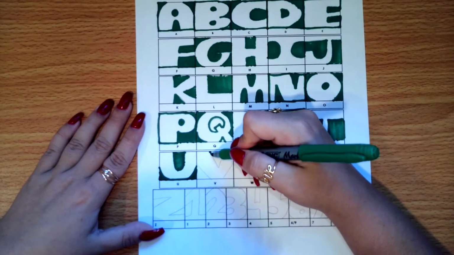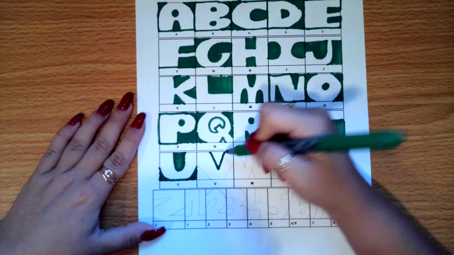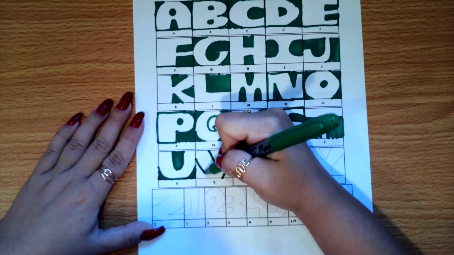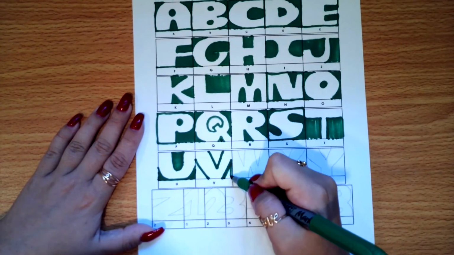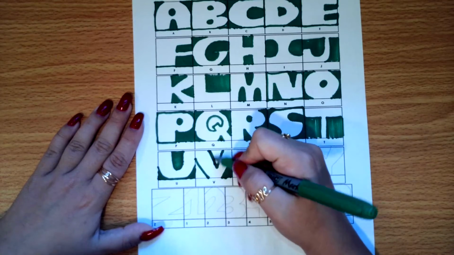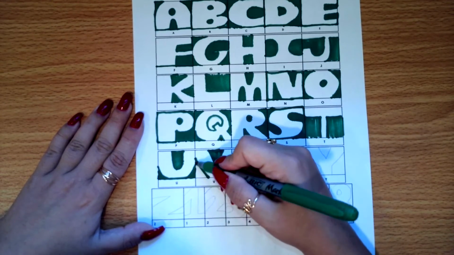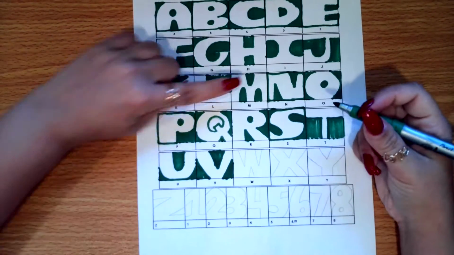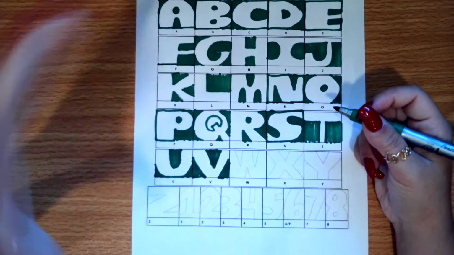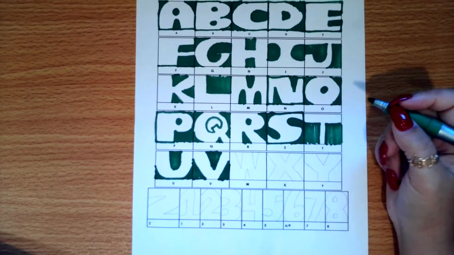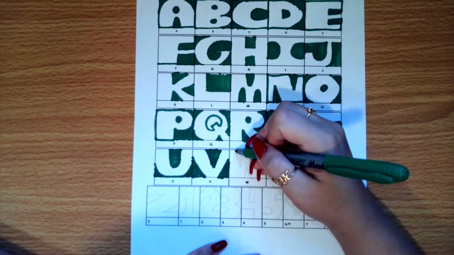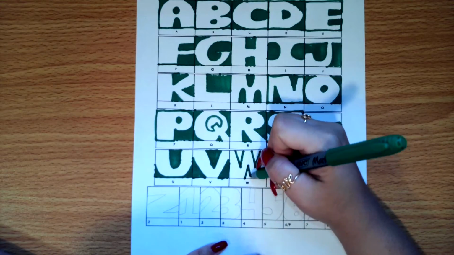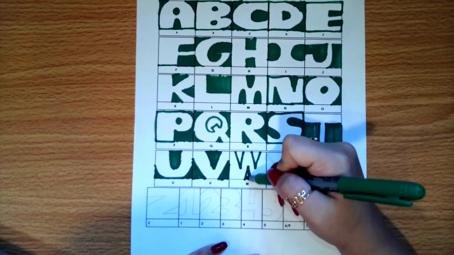Letter V, I'm going to use angled lines because I want to make sure that my letter V and my letter U don't look too similar. So for this one, I'm going to use angled lines that are straight. Letter W. It looks just like letter M, but flipped over. For letter W, I'm going to use sharp angled lines again. So triangle, triangle, triangle. And then I can shade it in.